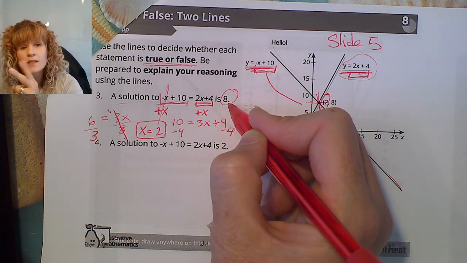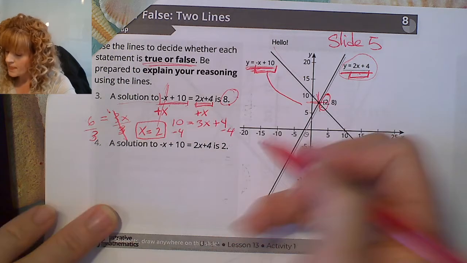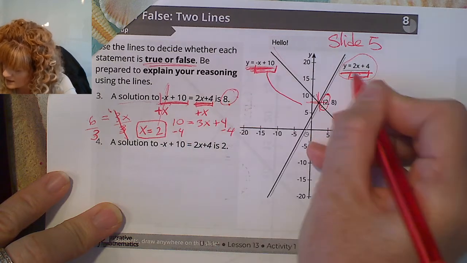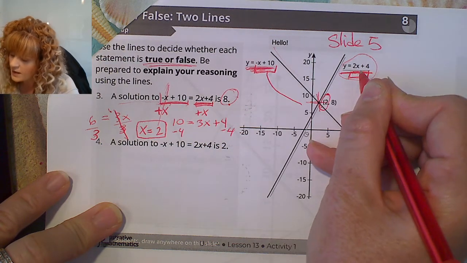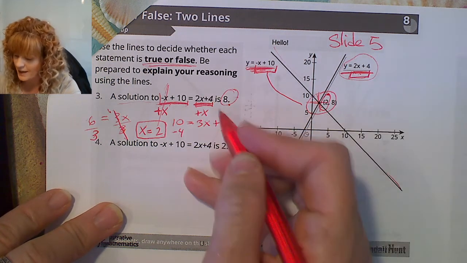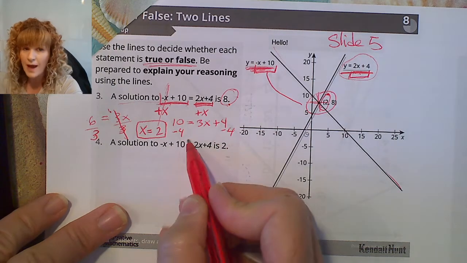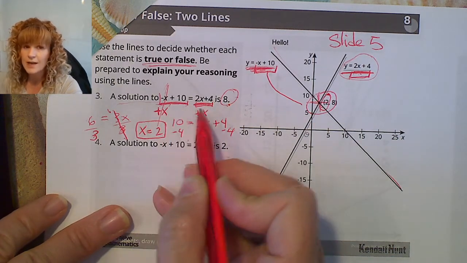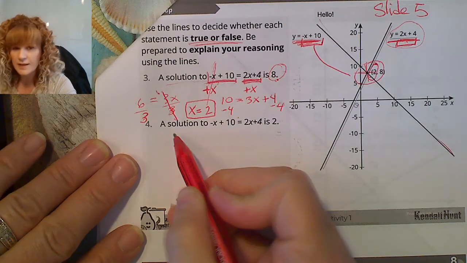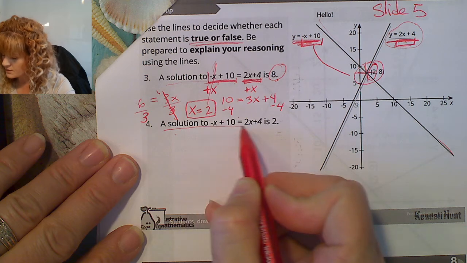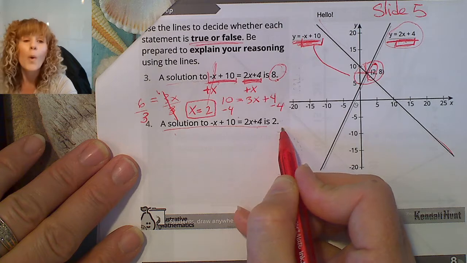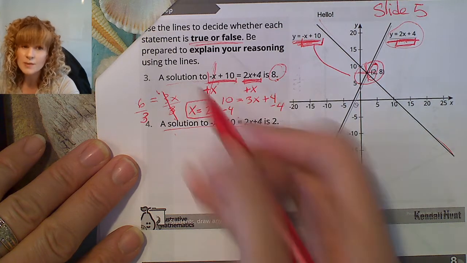So there's two ways that you can see this isn't true. If this equation is equal to this equation, then this is equal to this at the same x value, and that only happens at x equals 2, not x equals 8. And I proved it with math, because here x does not equal 8, it equals 2. Number 4 on slide 5. A solution to negative x plus 10 equals 2x plus 4 is 2. Yeah, it is. We know because we solved it with math.